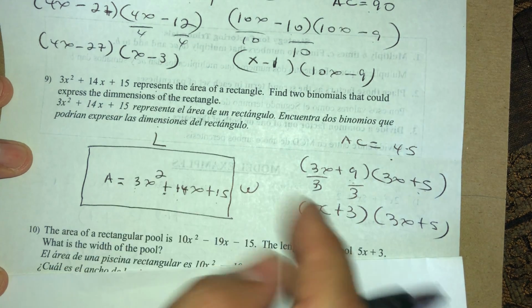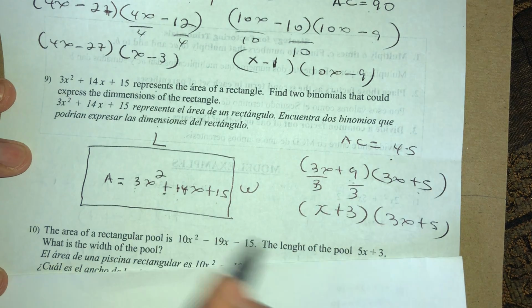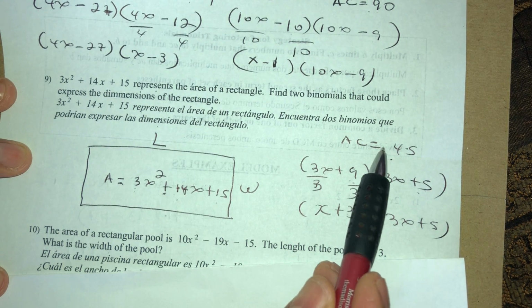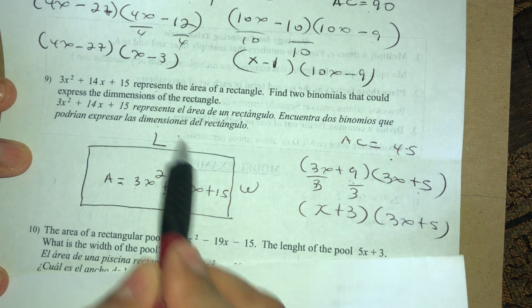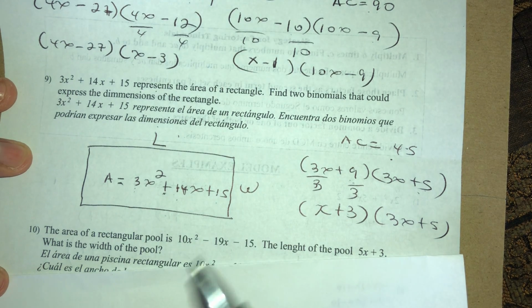So it doesn't matter which one will be the length or which one will be the width, because multiplication is commutative, all right? So, muchachos, tienen que hacer este mismo proceso, buscar el AC, dividir entre máximo común divisor, y cualquiera de los dos puede ser el largo y el ancho, porque la multiplicación es conmutativa.